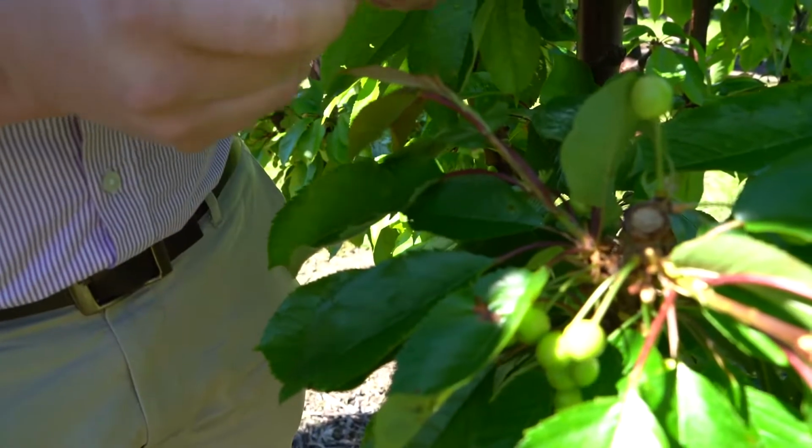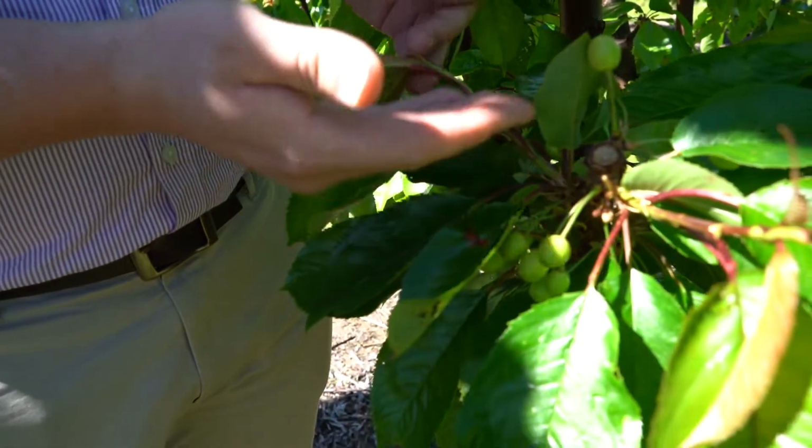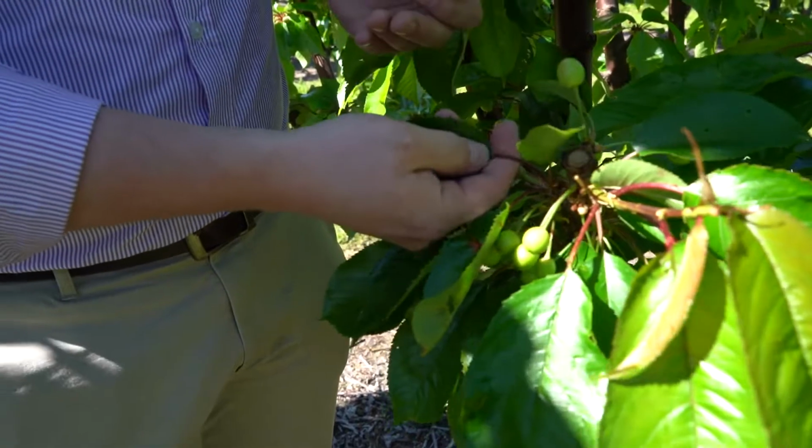Maximising photosynthetic process during bud initiation is not too dissimilar to any other part of the growing season. It's all about making sure you have nice big leaves or big solar panels, and to do that we need to make sure we test the leaves and make sure we've got all those trace elements perfectly balanced up.